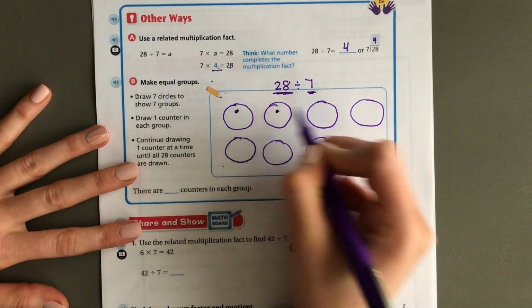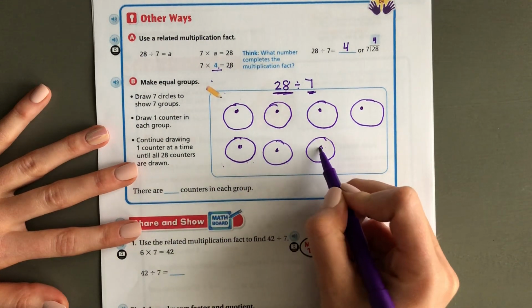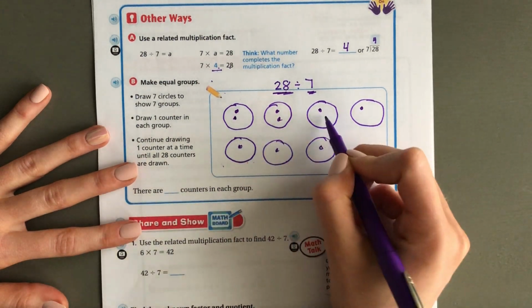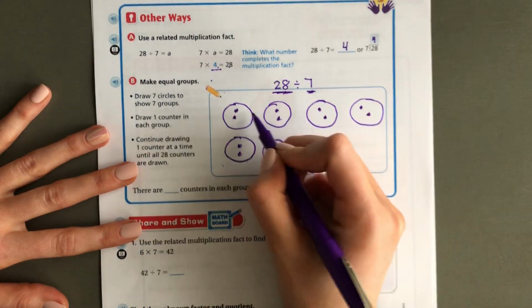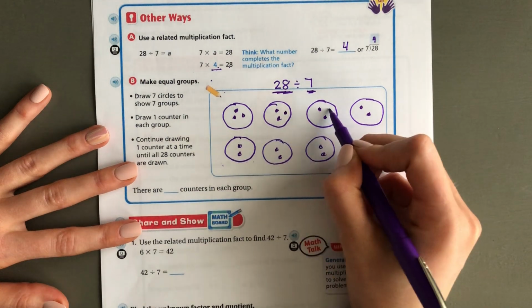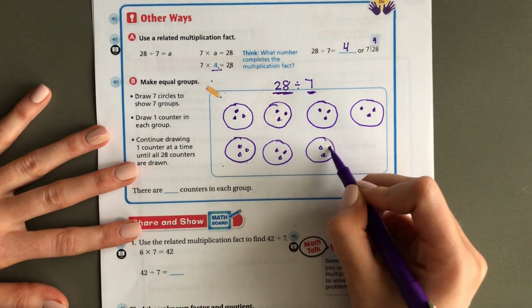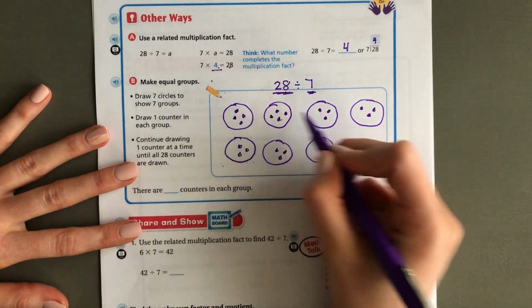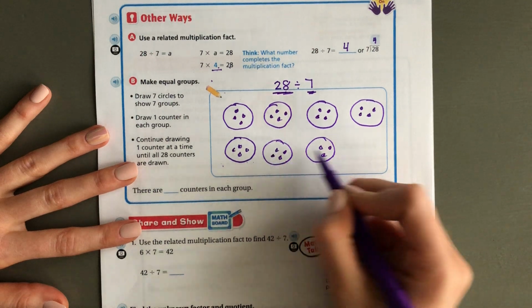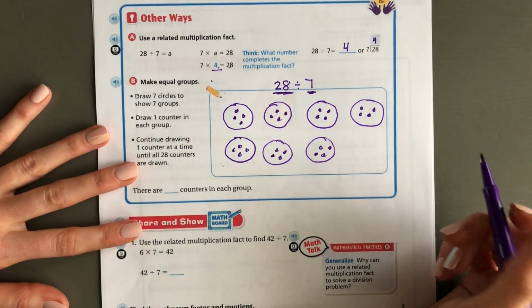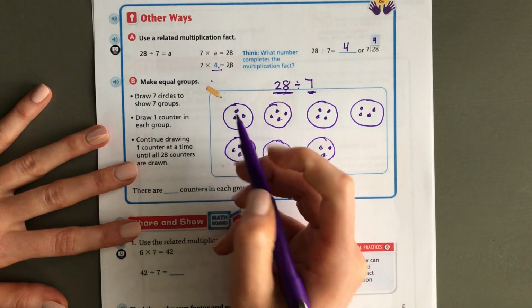So 1, 2, 3, 4, 5, 6, 7, 8, 9, and so on up to 27, 28. So I would check all these answers by knowing that there are 4 in each group.